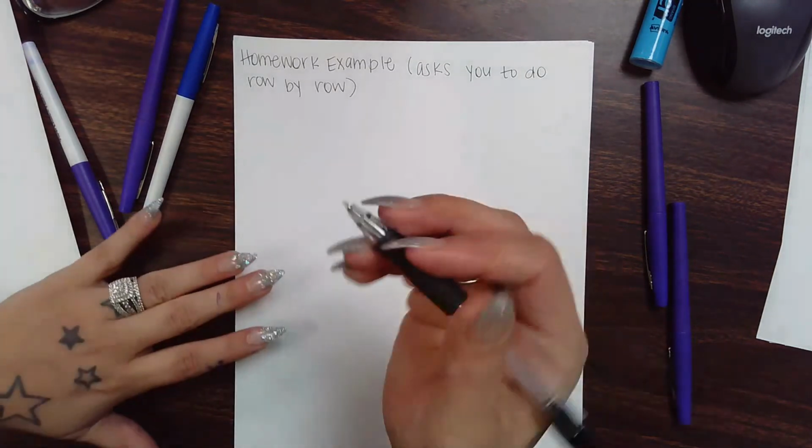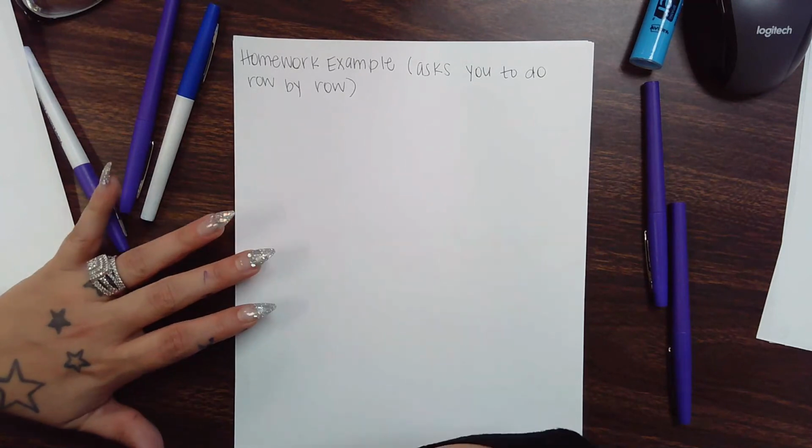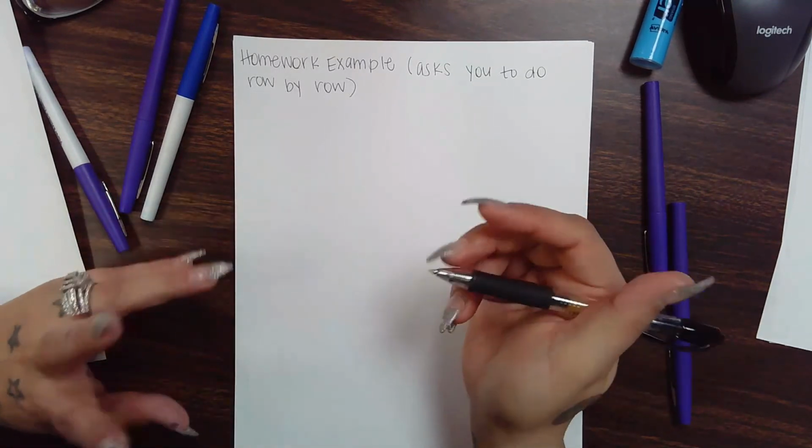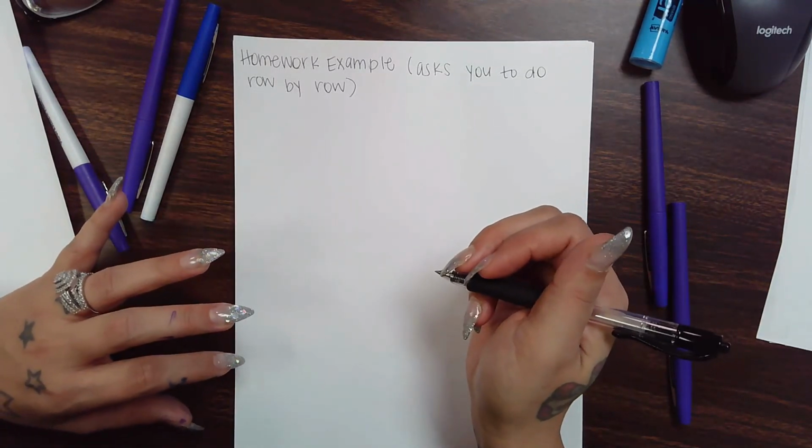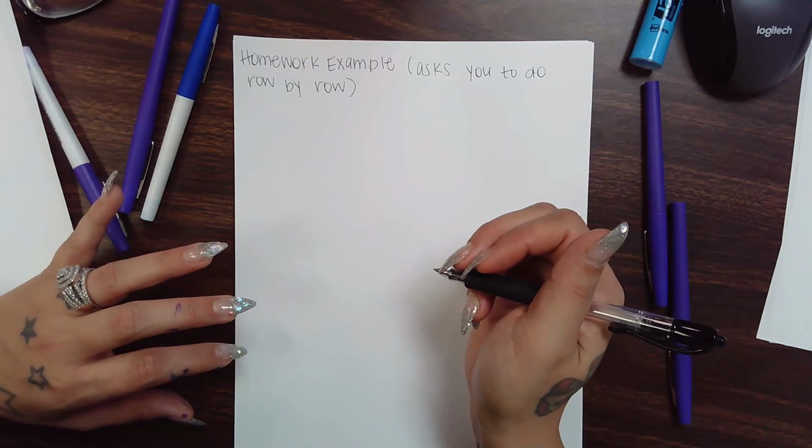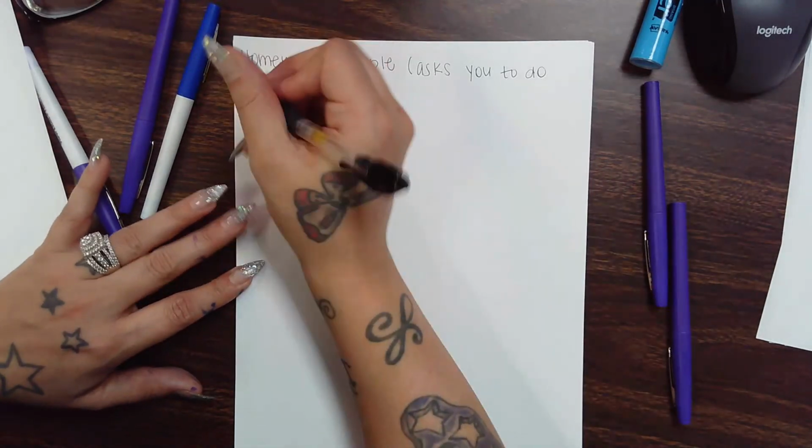Okay, so it asks you to do it row by row. I wonder if I should open it up. That's why I keep kind of pausing. I don't know if I know my passwords. My eyes are itching.